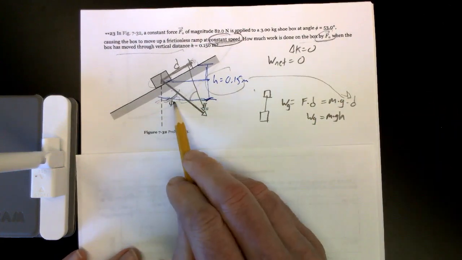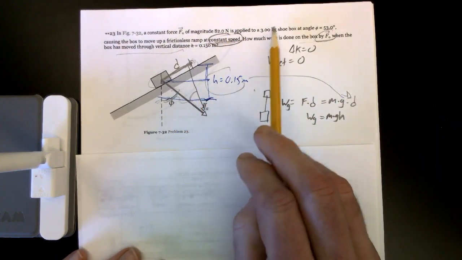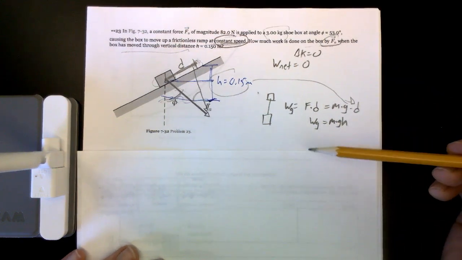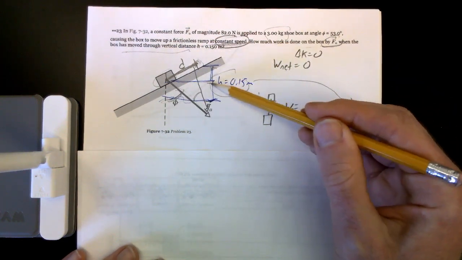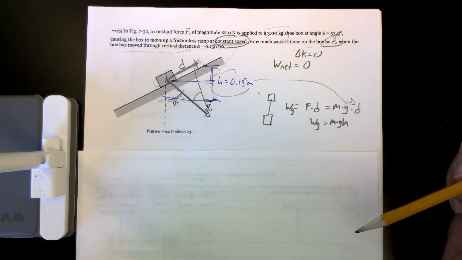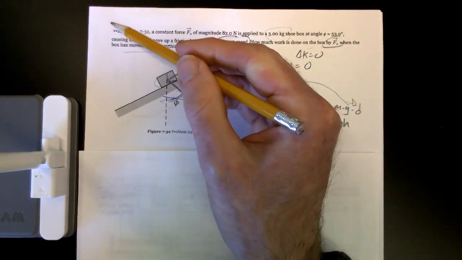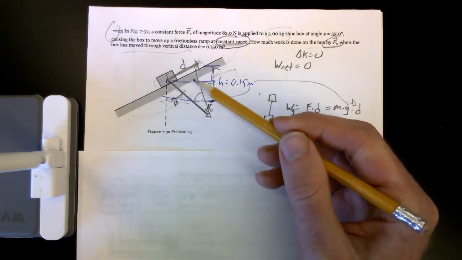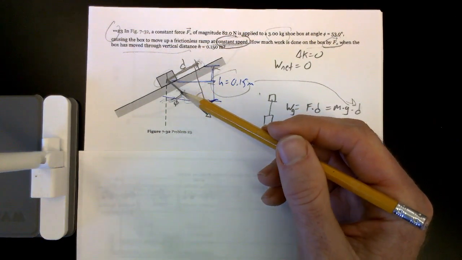So I didn't need the angle, I didn't even need the force. I need the mass, but I didn't need any of that other stuff. All I needed was the vertical height that it went, and that was going to be it. So that actually turns out to be a pretty easy problem. But I can see why it's a 2-dot problem, because you can get sent on a wild goose chase, and it would be sort of tricky that way.